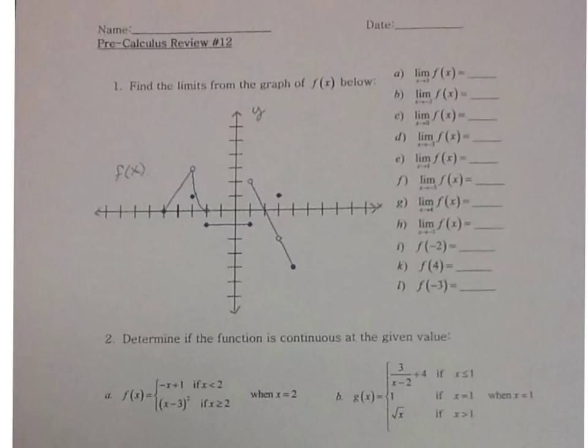Okay, so this is the review for test number 12. All right, so the first one is finding the limits from the graph. The first one is to find the limit as x approaches 3. Now remember, when you find the limit, you have to make sure it approaches the same number coming in from the left and from the right.